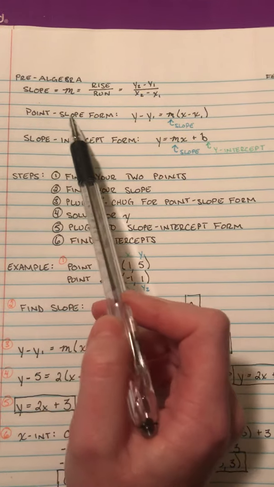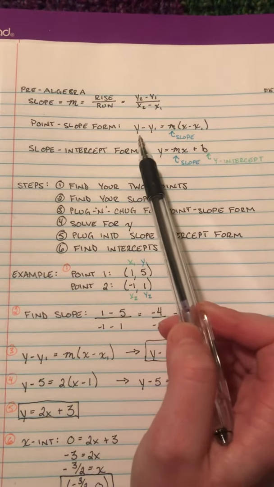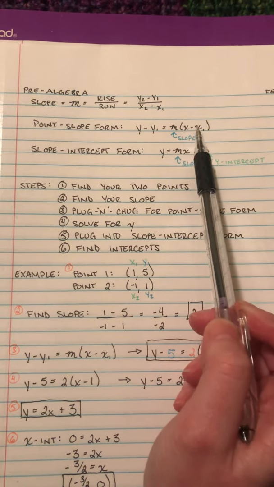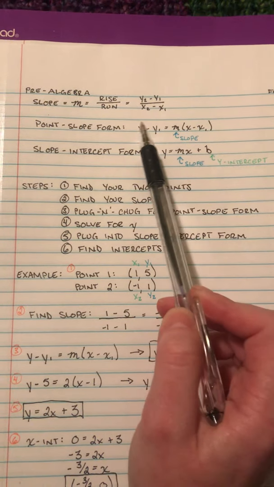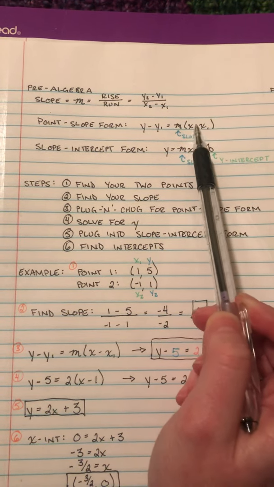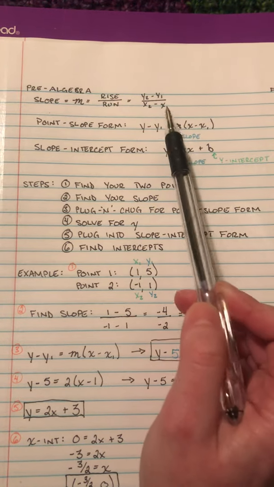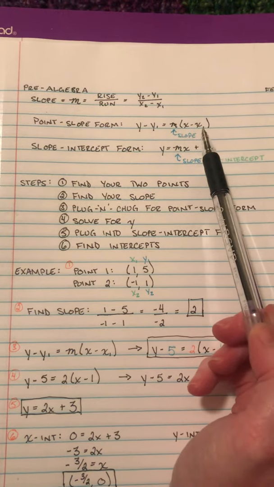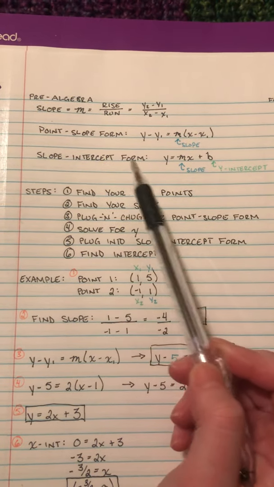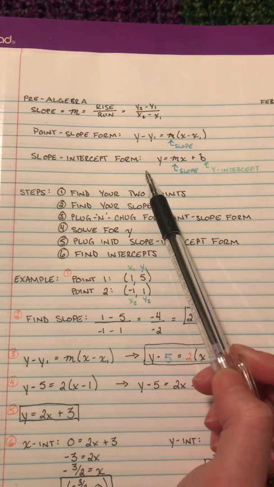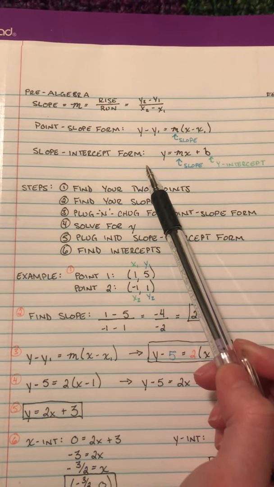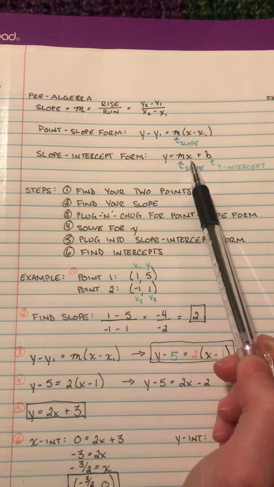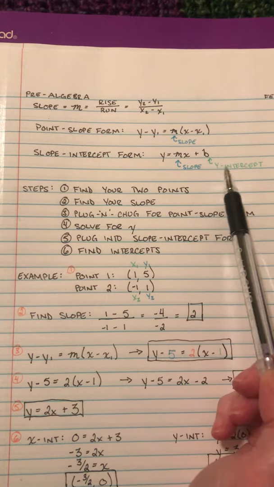Next up on your list was point slope form. That is y minus y1 equals m, which is your slope, times x minus x1. This y and this x, you don't need to worry about. All you need to do is pick one of your points and plug it in. Plug and chug. Pretty simple. Next step was slope-intercept form. That's going to be your most useful form when you're looking at equations of lines. That is y equals m, your slope, times x plus b, which is your y-intercept.